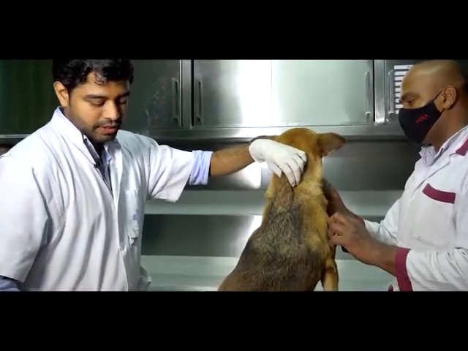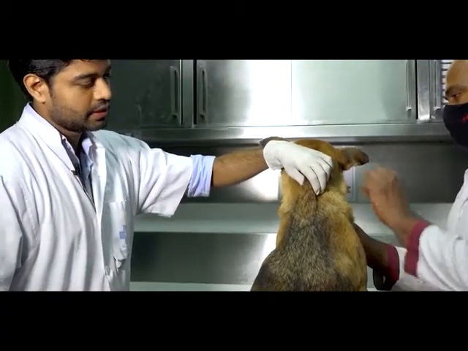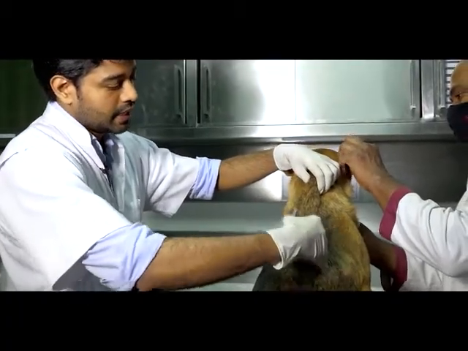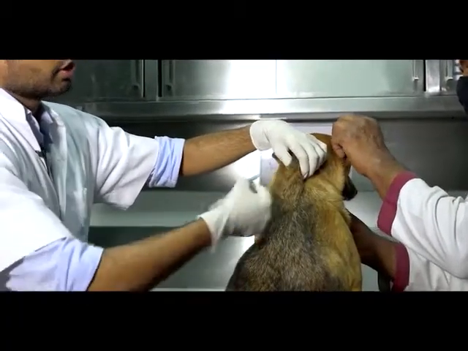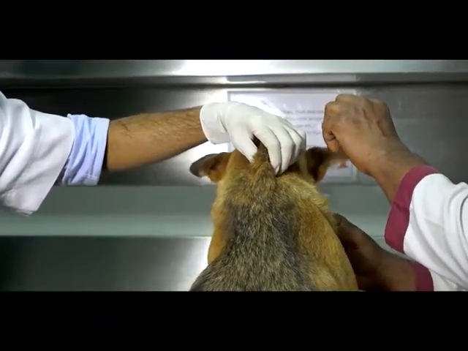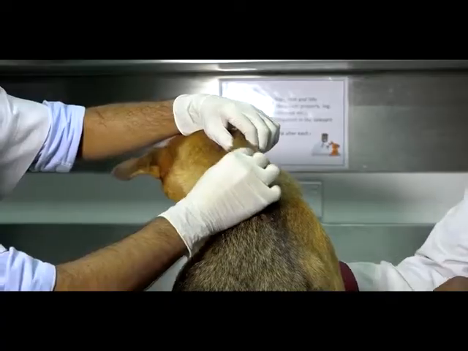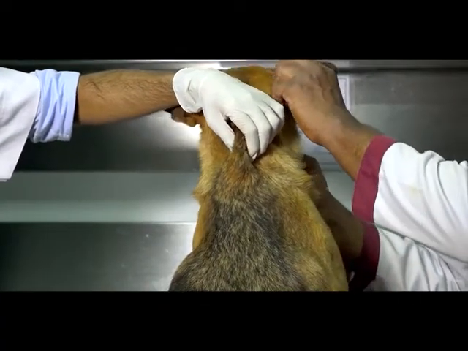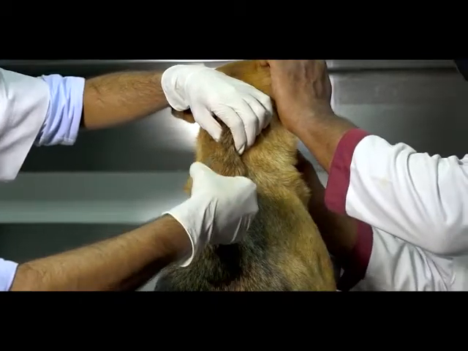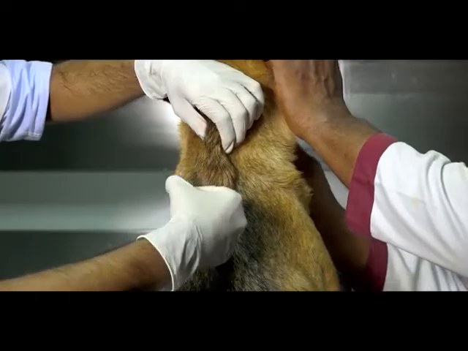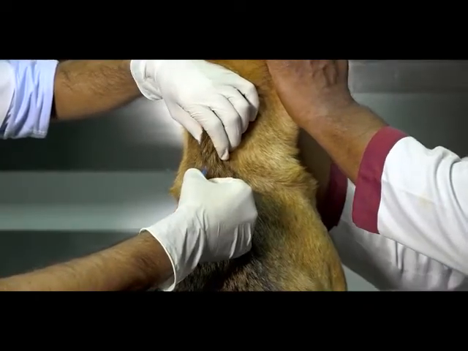And well, before we inject, it's always important to place it along the fold and not perpendicular to the fold. And we would scrub the particular area. And when we administer along the fold, make sure that you maintain a 45 degrees angle along with the surface of the body. Gently place it in.